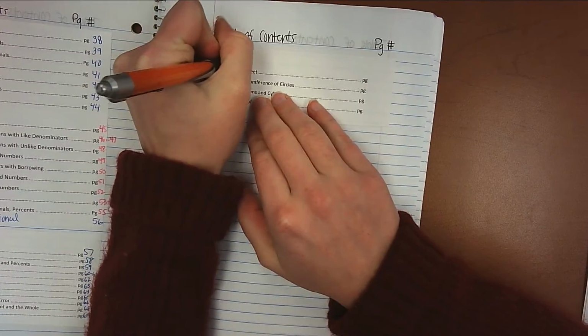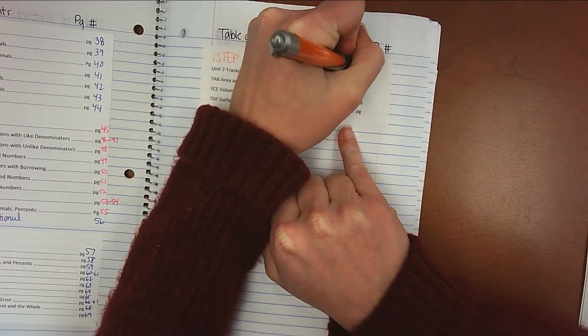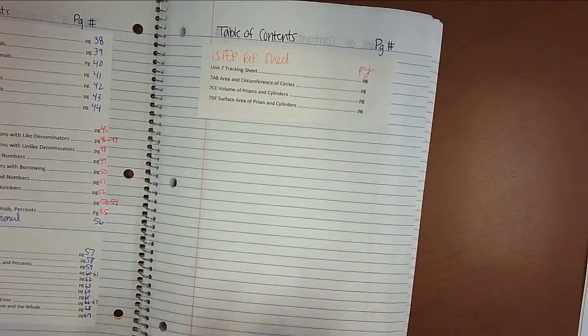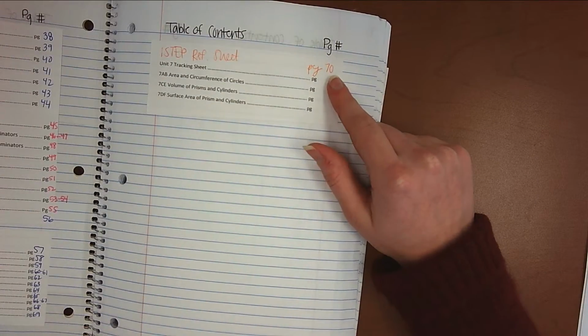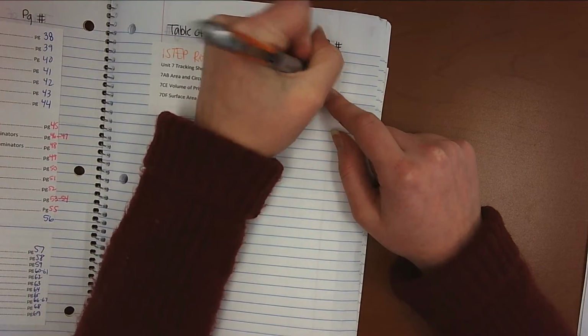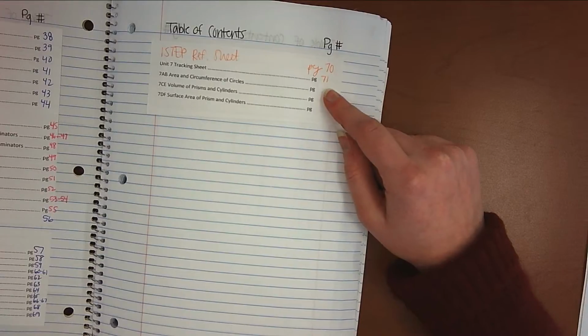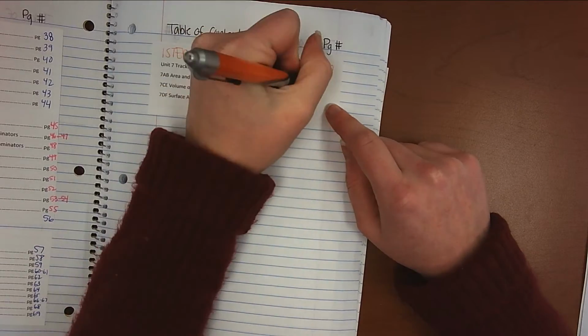I forgot to put this on the table of contents, but for me, it's going to go in right off the bat. So my last page was 69, so the I-STEP reference page is going to go on page 70 for me. For you, it might be different. That's okay. The tracking sheet will be one page. That's 71 for me. 7A and B, the area and circumference of circles, will be one page for me.